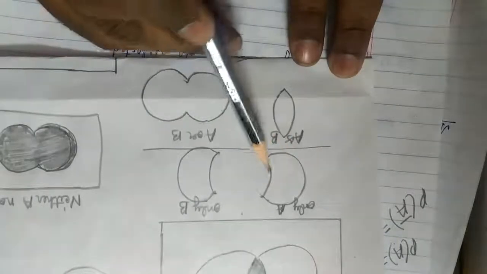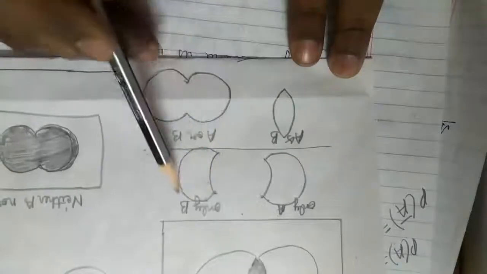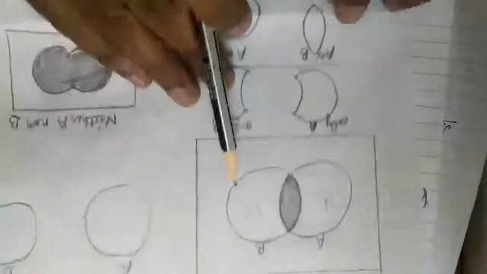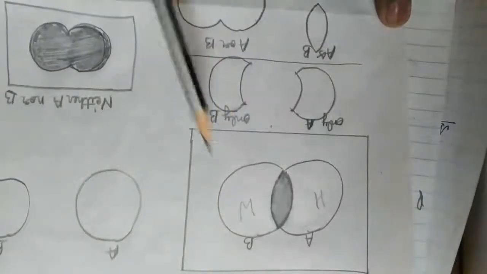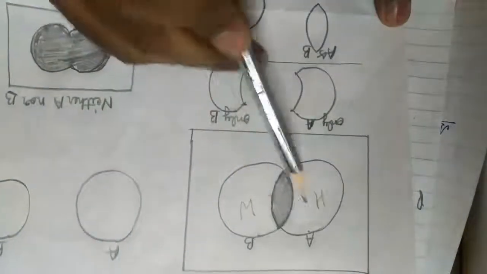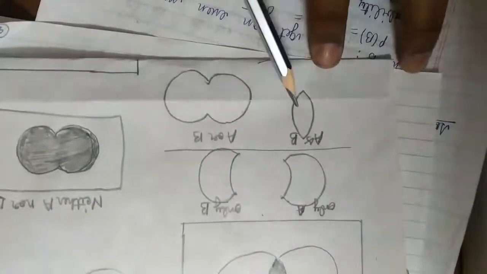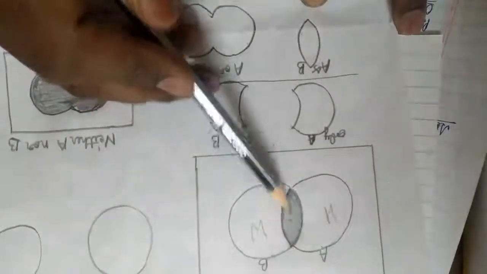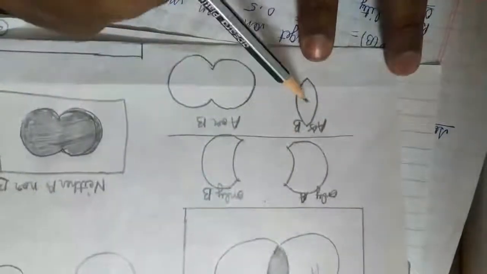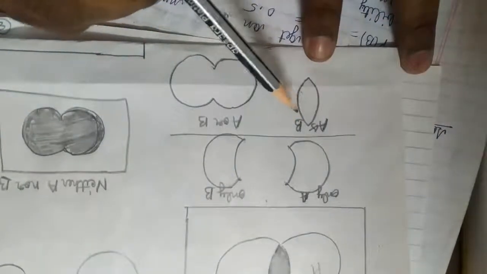This wife is not selected. Husband only is selected. This means wife only is selected. See here, if you see this, wife only is selected. Fine. Only wife is selected. Husband is not selected. Now this means both are selected. You can see this, the middle portion, which is shaded. So both are selected, both A and B. Okay, and this shows the intersection of A and B.